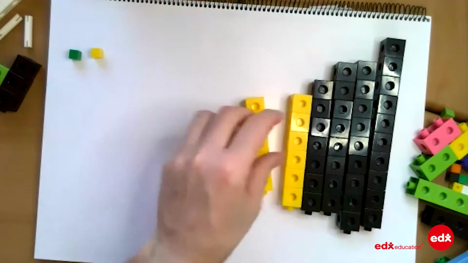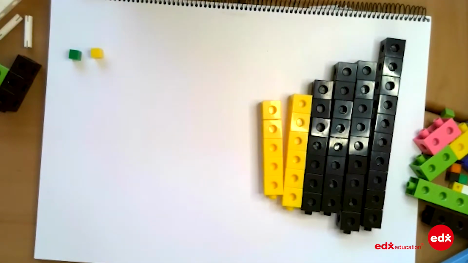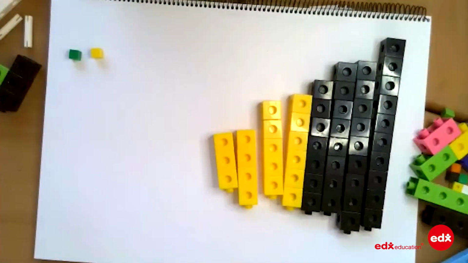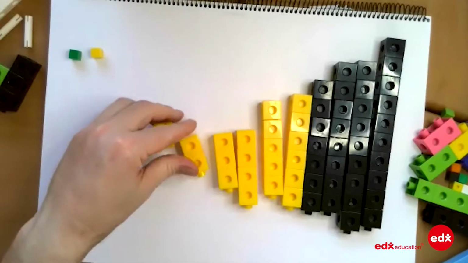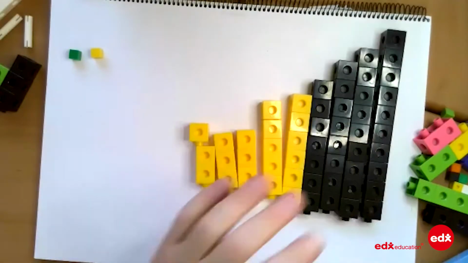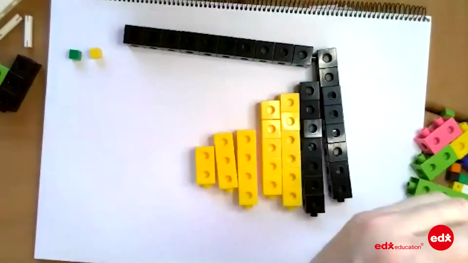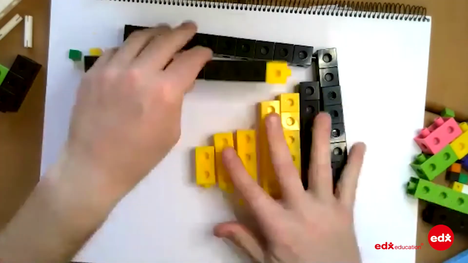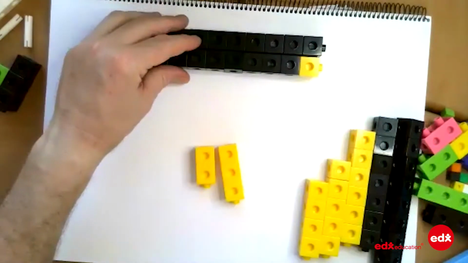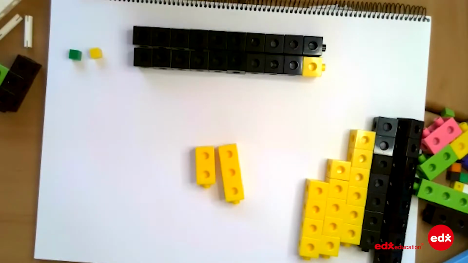So all I've got is, for want of a better word, a staircase that's happening here. And I'd just like to play with a few ideas that sit in here. So for example, we've got something that's 10 long, but if I join this black piece and this one here, we can see that another name for 10 is 9 and 1.